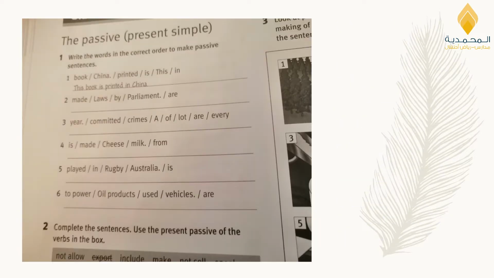Now, let's shift to workbook page 78. Write the words in the correct order to make passive sentences. This means you see the words here, you only need to arrange them for you to have a meaningful sentence.